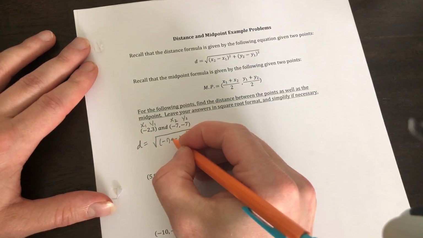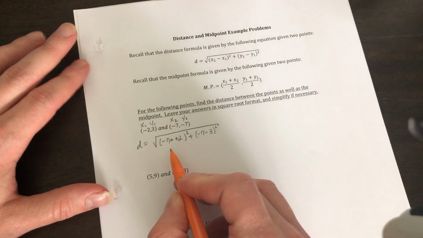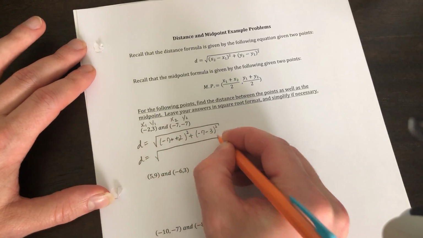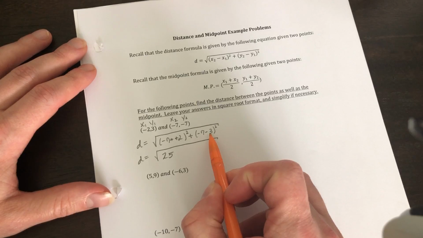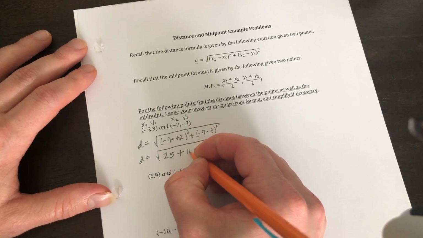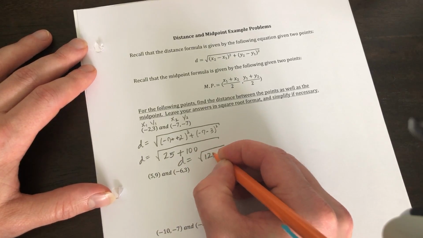Okay, so this turns into a plus plus. So negative 7 plus 2 is a negative 5. Negative 5 squared is 25. And negative 7 minus 3 is negative 10. Negative 10 squared is 100. Okay, so your distance is square root of 125.